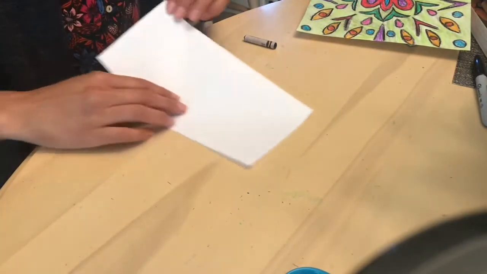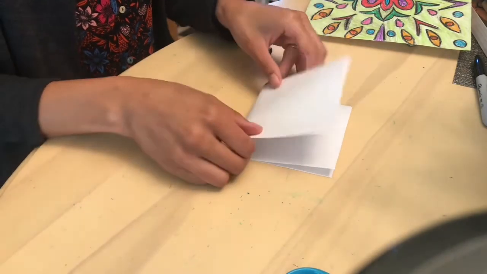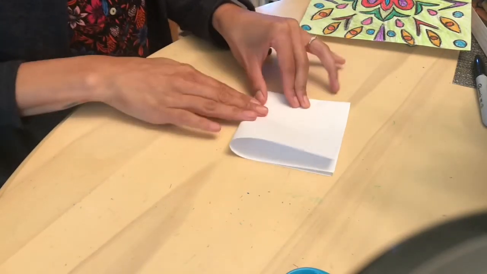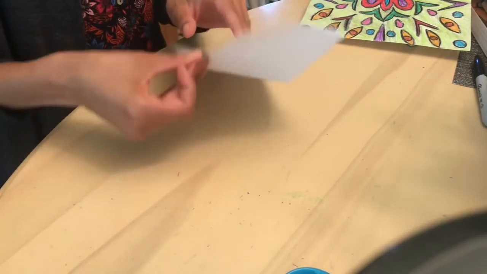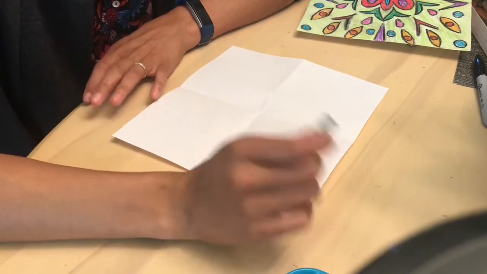Now I'm going to fold it again this way. So I'm going to fold it up and try to match my edges, okay, and press. So now when I unfold it, you should have 4 boxes. We are gonna do a trick that's called printmaking.